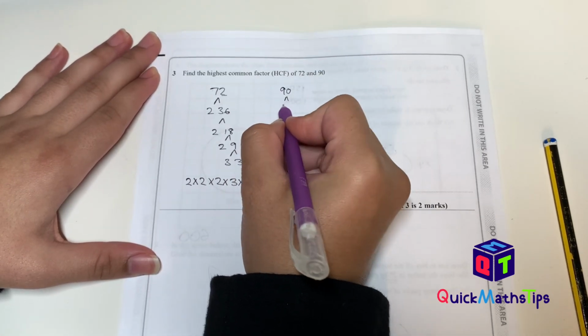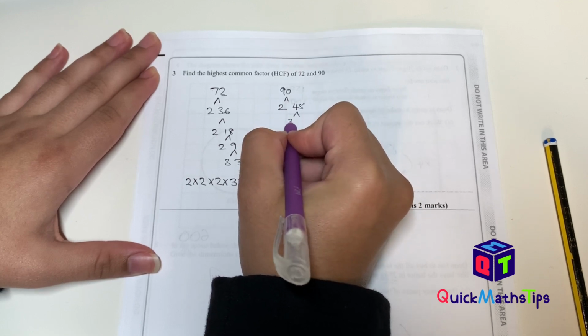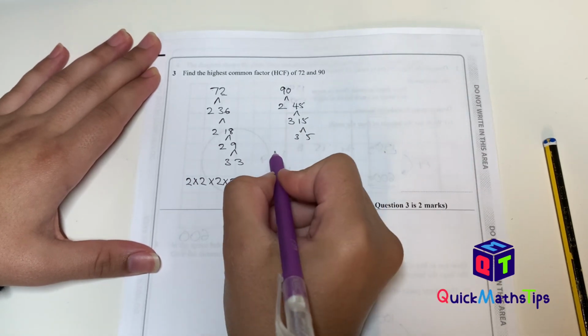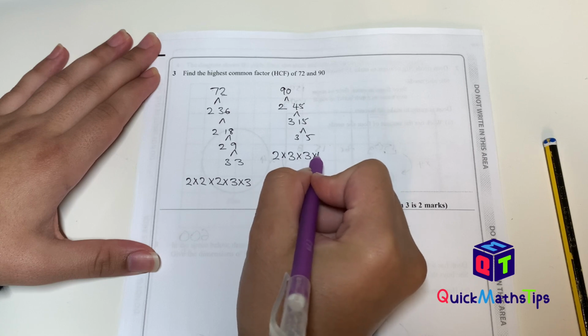Now we're going to do the same thing for 90. So 90 is going to be 2 and 45. That's going to be 3 and 15. That's going to be 3 and 5. So 90 as a product of its prime factors is going to be 2 times 3 times 3 times 5.